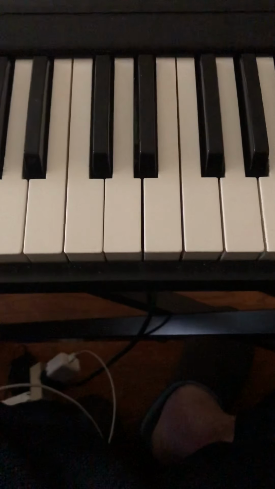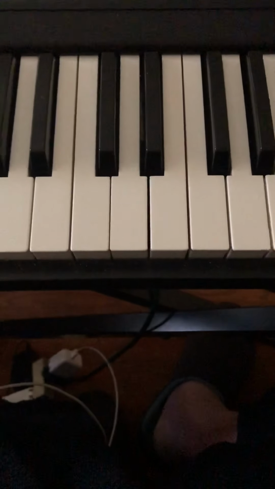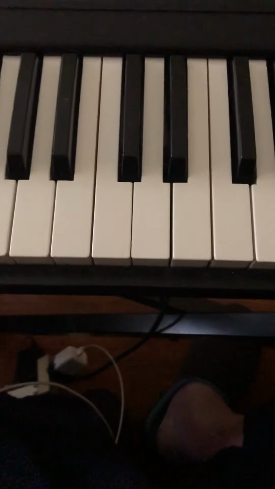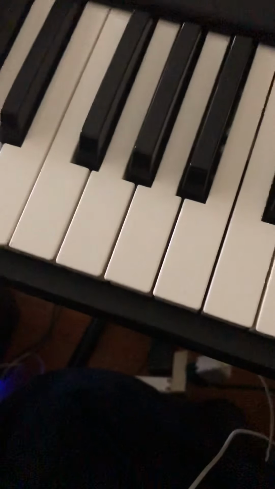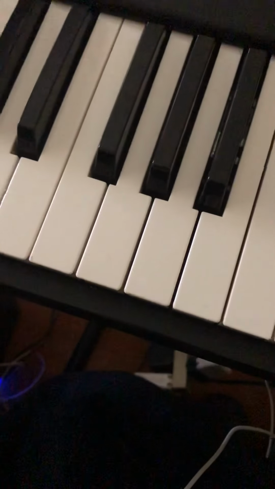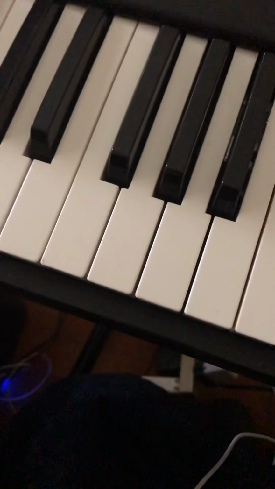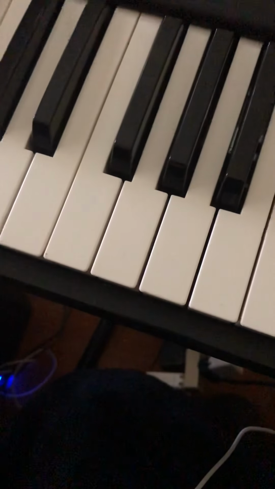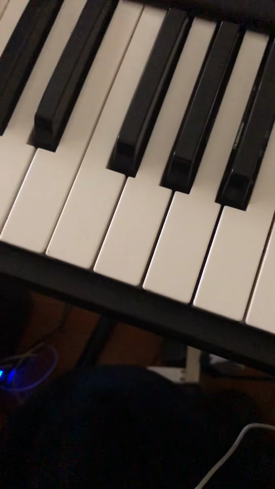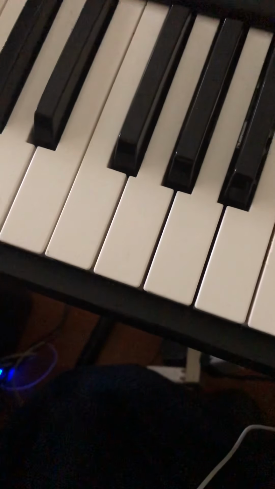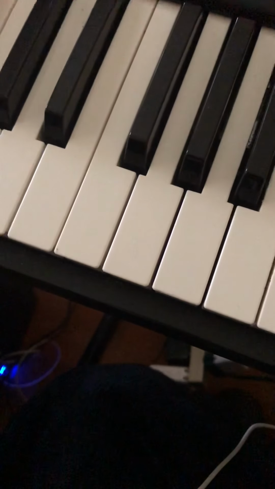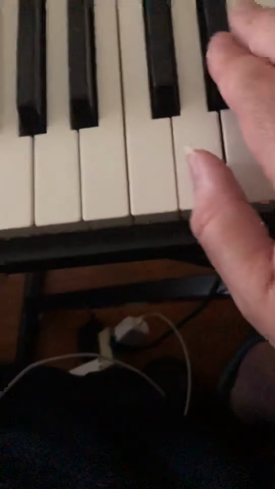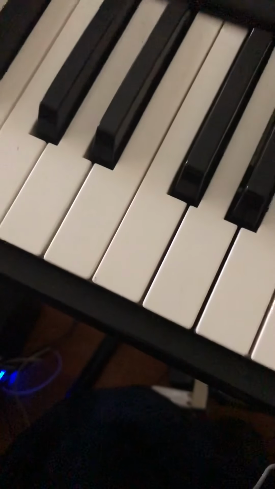So, just using your ear with the video away from my hand, identify whether it's a half step or a whole step. Ready? Moved in a half step. Very good, very good.